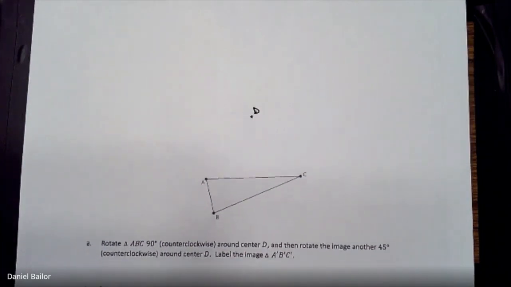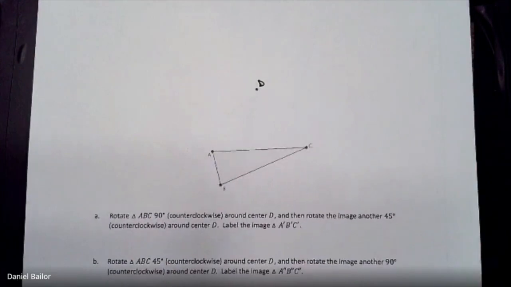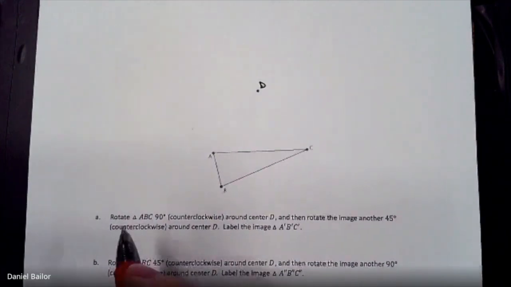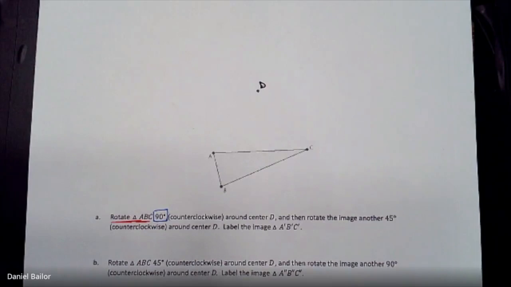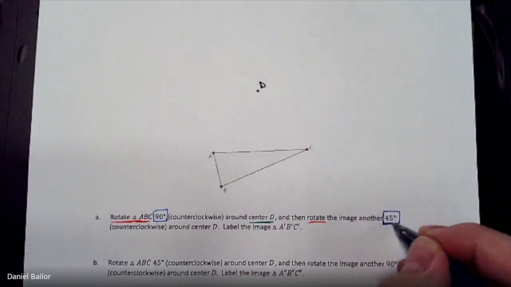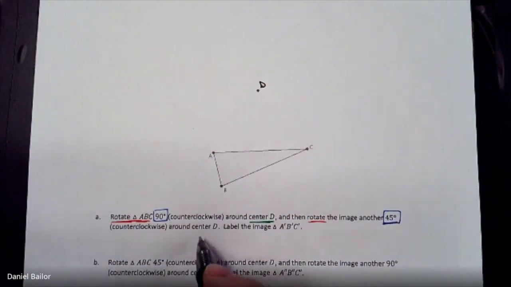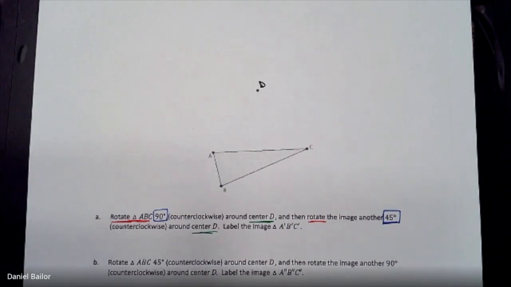So let's read part A, see what we have to do first. We're going to rotate triangle ABC 90 degrees around center D. So that's step 1. Rotate 90 degrees around D. And then rotate again, 45 degrees this time, also around center D. So first we're going to rotate 90, and then we're going to rotate 45.